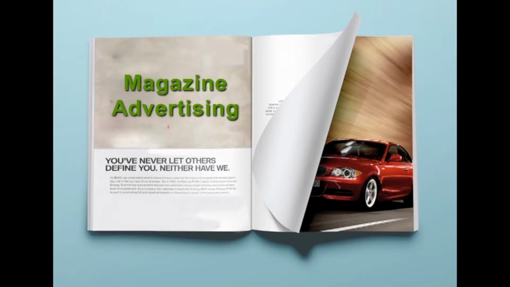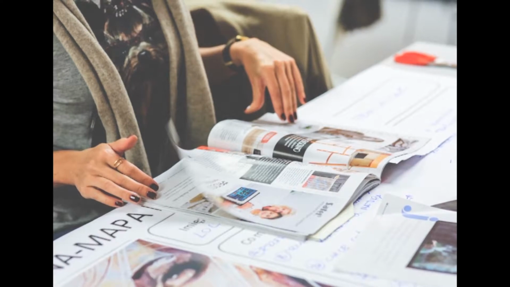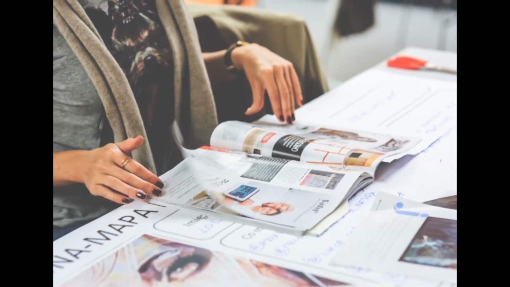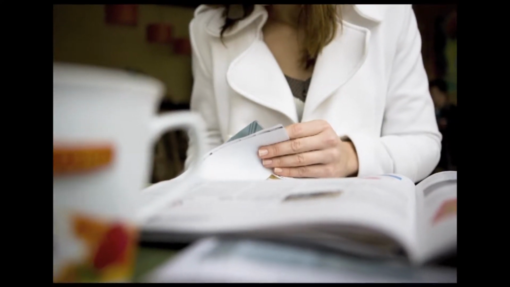The next one in our study is magazine advertising. Print advertisements that are published in local or national magazines are called magazine advertising. Advertising in a specialist magazine can reach the target market quickly and easily. The potential customers tend to read magazines at their leisure and keep them for longer, giving the advertisement multiple chances to attract attention.